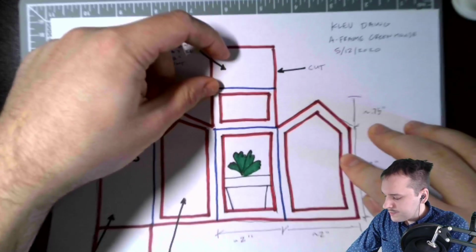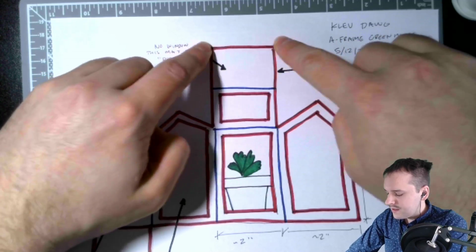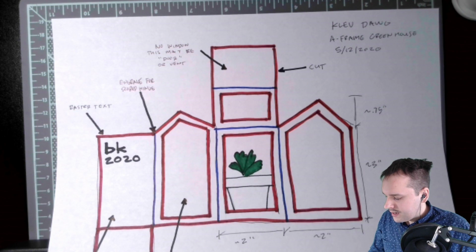When we look at my notes, this is maybe a piece that doesn't get glued. So again, that's why it's not connected to the rest of the stuff in the sheet metal. And maybe that door opens and closes. And let's make those windows.